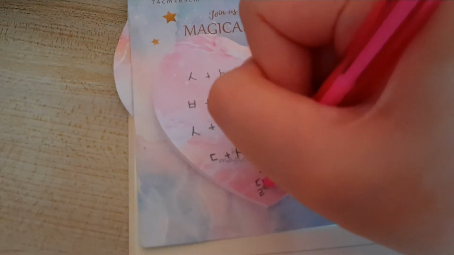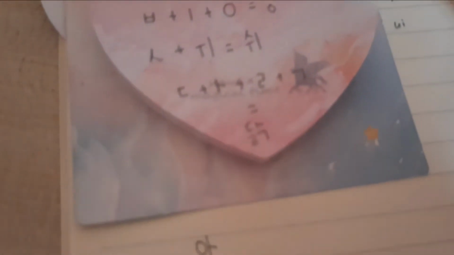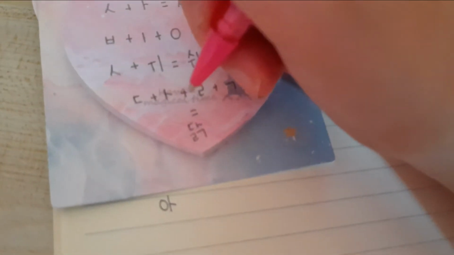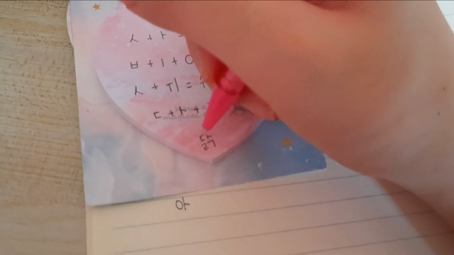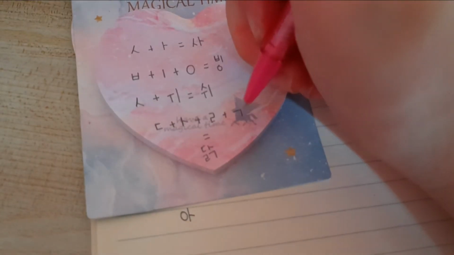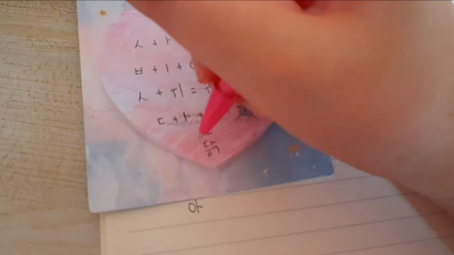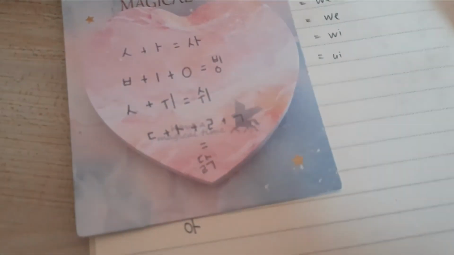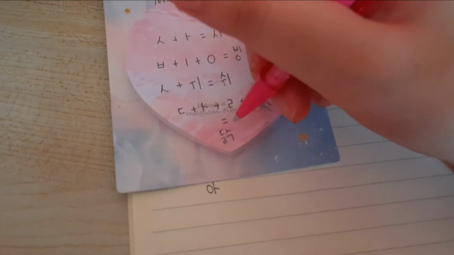Tak. Okay, so this is how you write words with 4 different letters at once. So this is the word tak. It's D-A-L-K or D-A-L-G, but it's pronounced as tak. Tak means chicken in Korean, so this is tak.